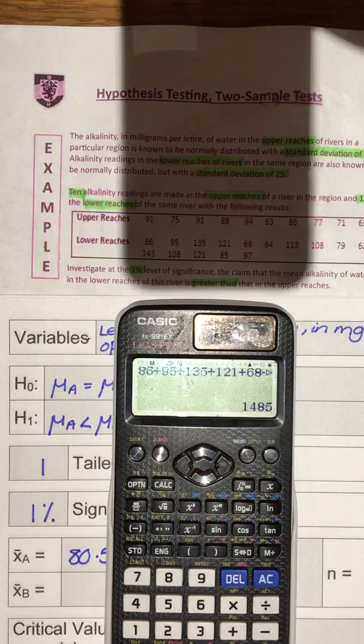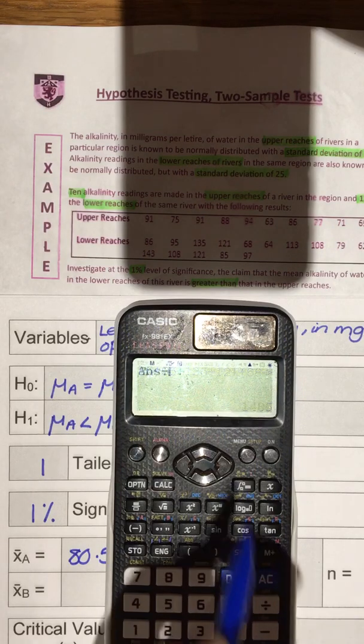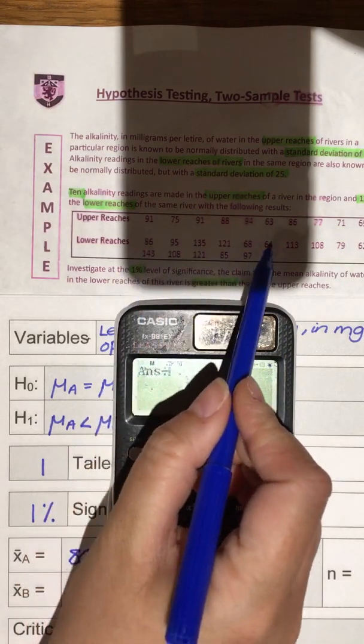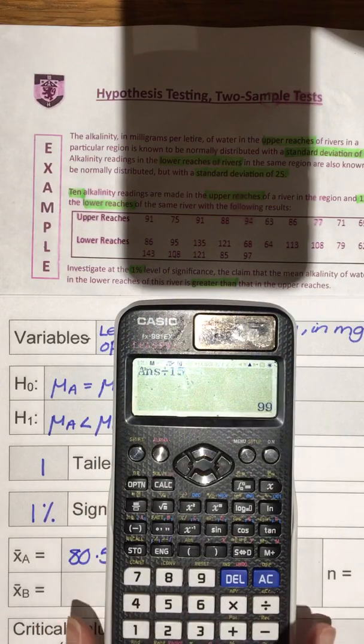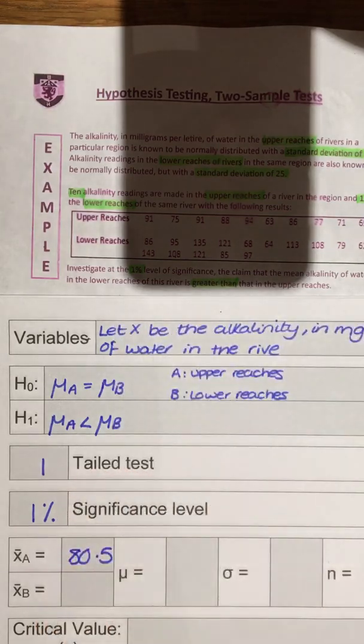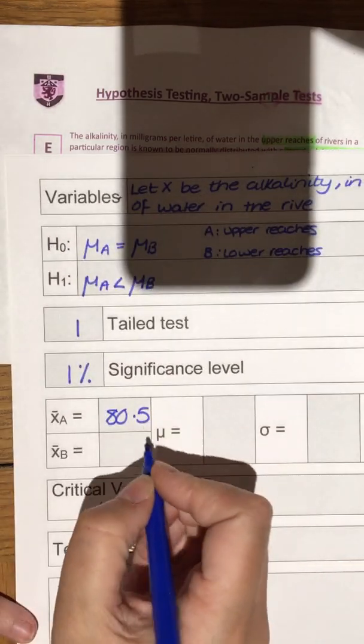I add those up and I divide by how many I've got, which should be 15. 1, 2, 3, 4, 5, 6, 7, 8, 9, 10, 11, 12, 13, 14, 15 it is. And that gives me a mean of 99. So that is my sample mean B.